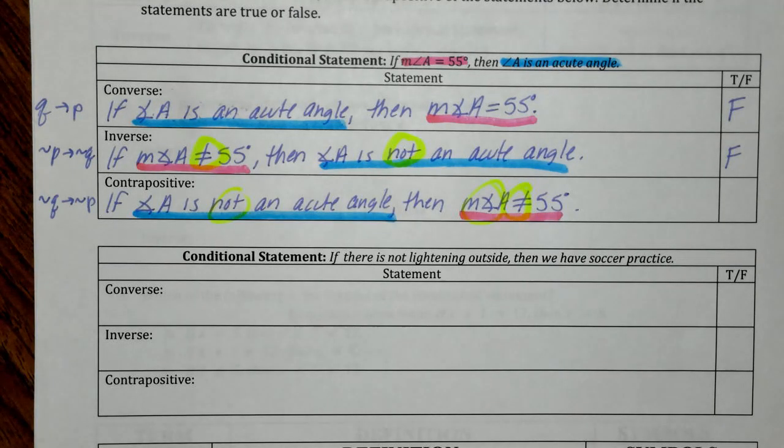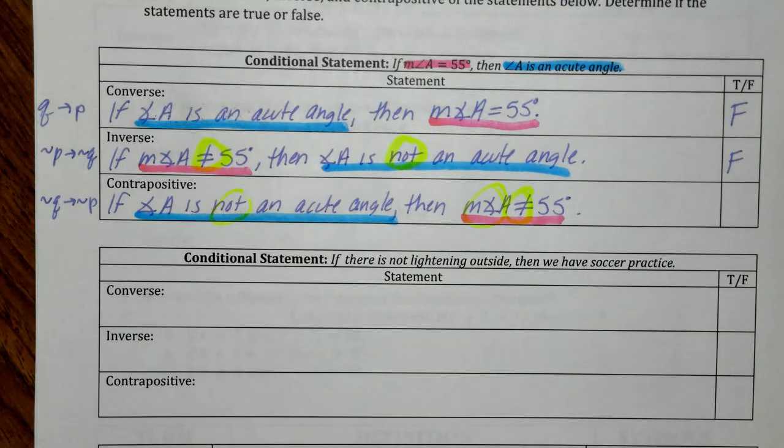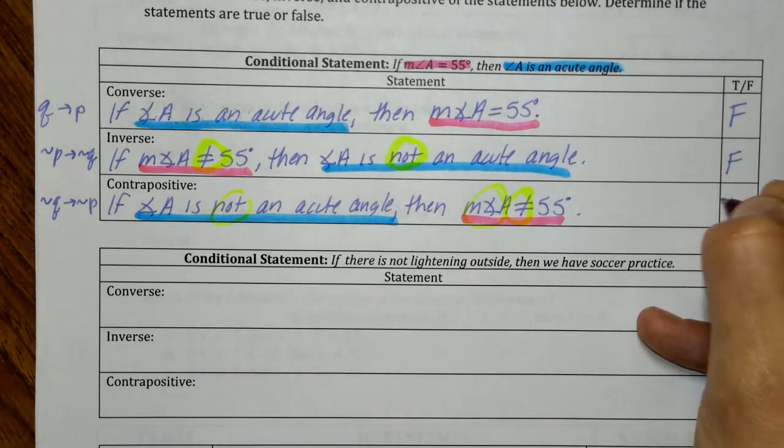So here we go. If angle A is not an acute angle, and I accidentally circled the wrong thing over here for my negation, but if angle A is not an acute angle, meaning it's a right angle or an obtuse angle, then the measure of angle A is not equal to 55 degrees. So if it's not an acute angle, it can't be 55 degrees, and that is a true statement.